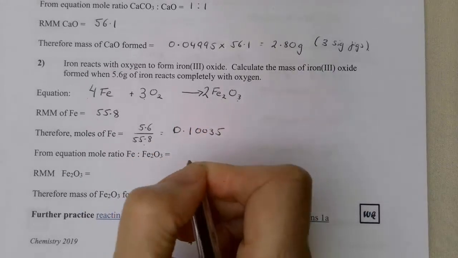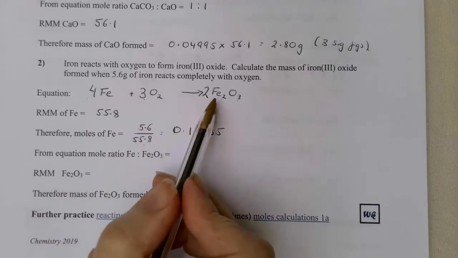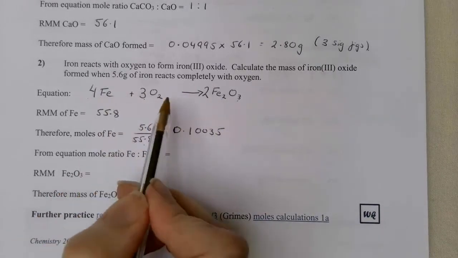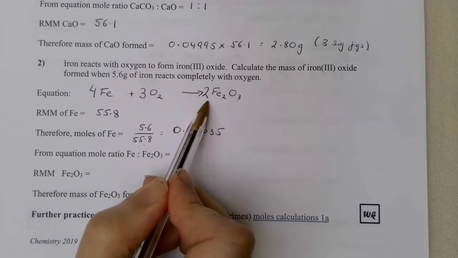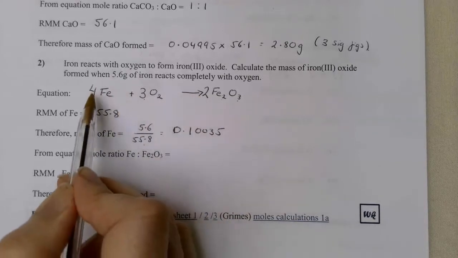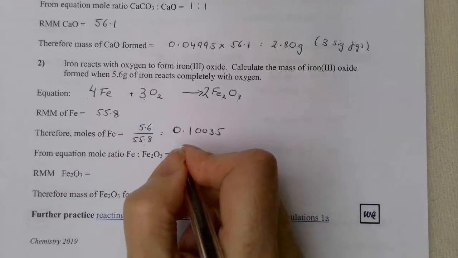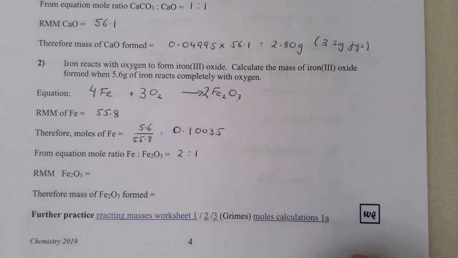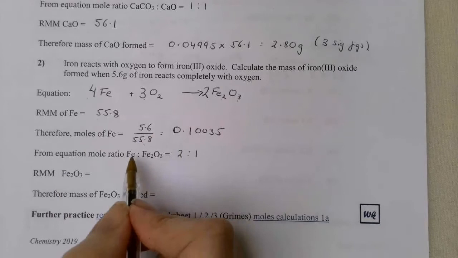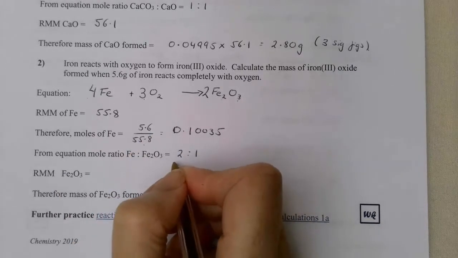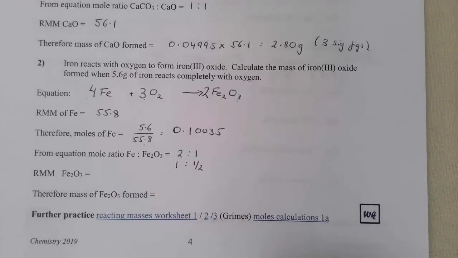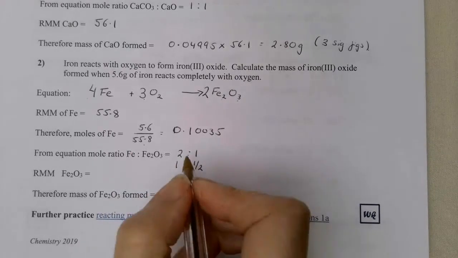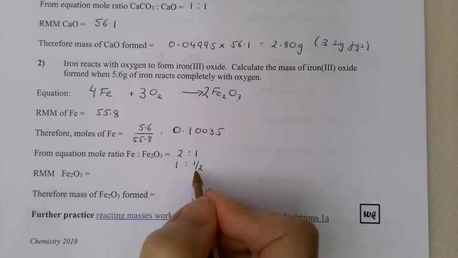0.10035. Now, the ratio of iron to iron oxide is 4:2 or 2:1. The ratio is going to be the same, whether I do 4:2 or 2:1. I'm going to simplify it to a 2:1 molar ratio. So for every 1 mole of iron, I have half a mole of iron oxide being produced, because 2:1 is the same as 1:1/2.